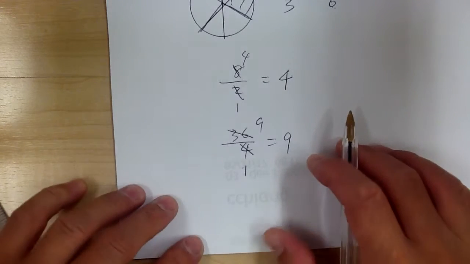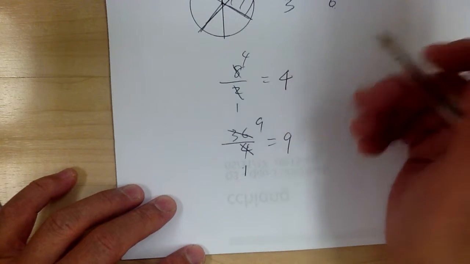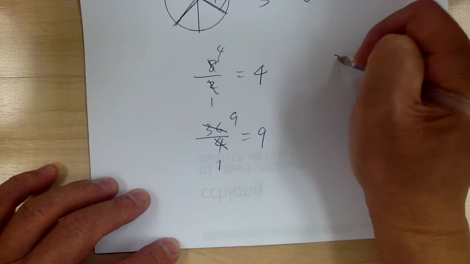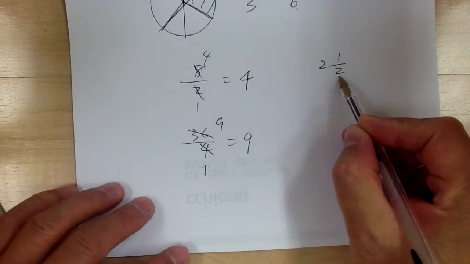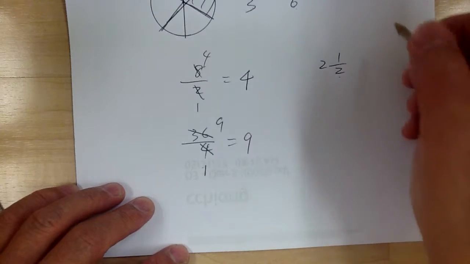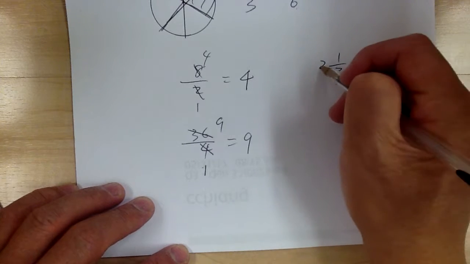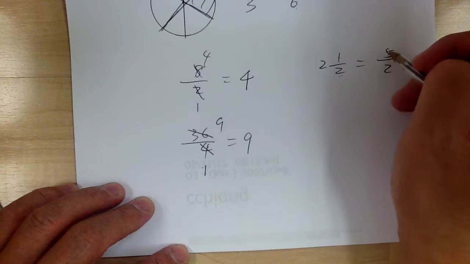And you also need to know about mixed numbers. So if you have a 2 and 1/2, this is the mixed number. And if you convert that, this becomes 5 over 2. So you multiply 2 times 2 is 4, plus 1 gives you 5. Okay, so it's 5 over 2.